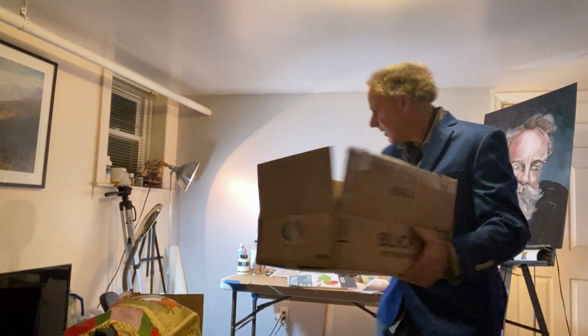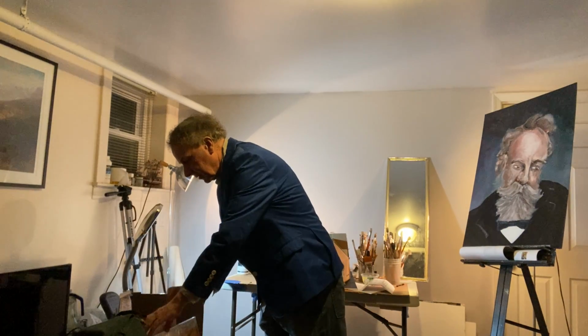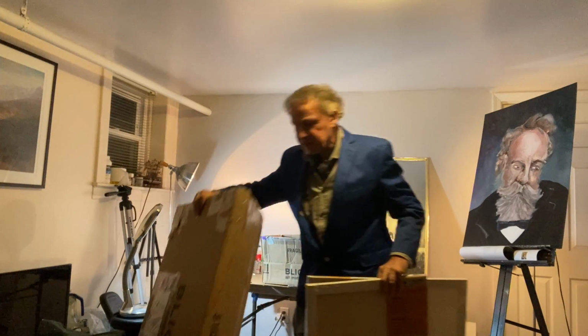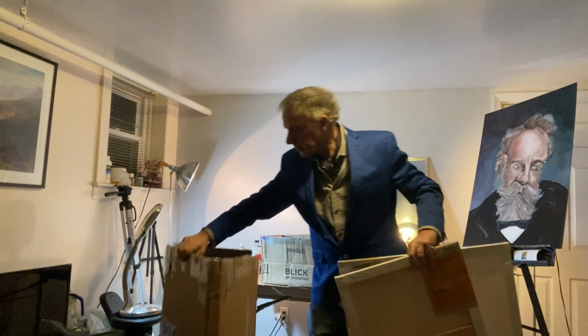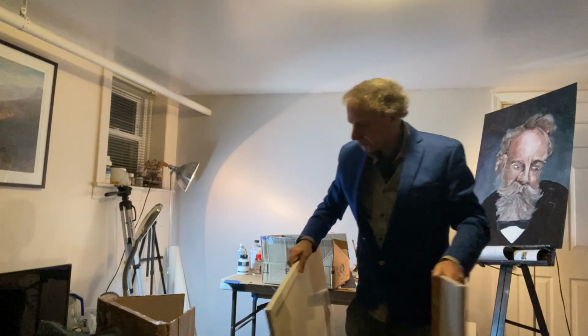Beautiful tubes of paint. Great bargain, because you also get two canvases. This comes in a separate box, obviously, that comes in this big box. And you get two canvases, one a small one and one a large one.